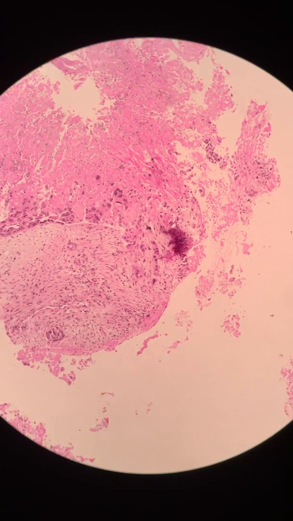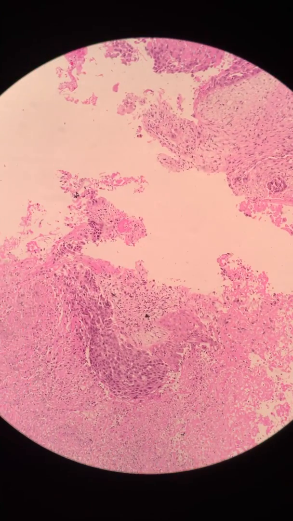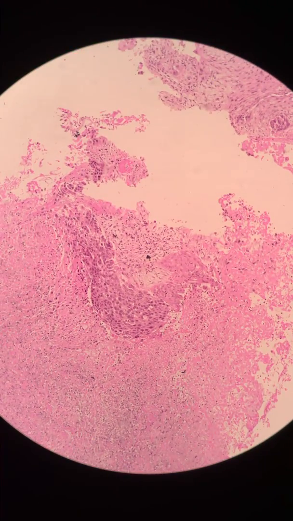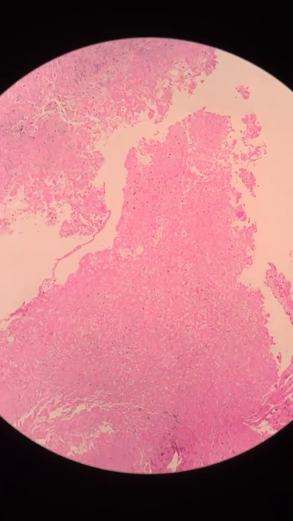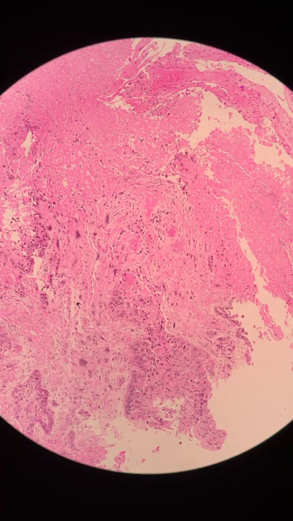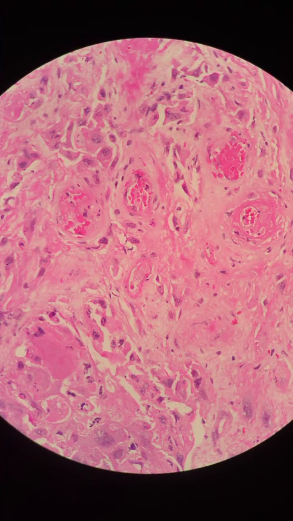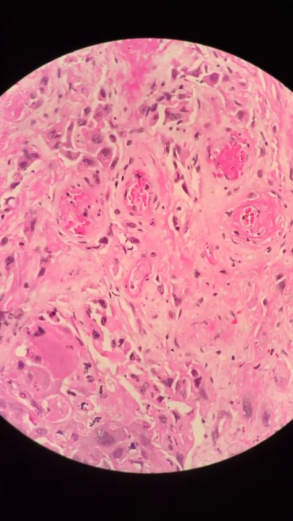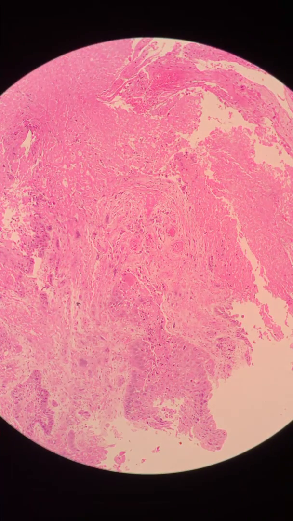Predominantly it can present as well differentiated, where you can see prominent intercellular bridges and also some keratinization. But in cases of a poorly differentiated squamous cell carcinoma, or sometimes called non-keratinizing squamous cell carcinoma, you won't see any keratinization or intercellular bridges.